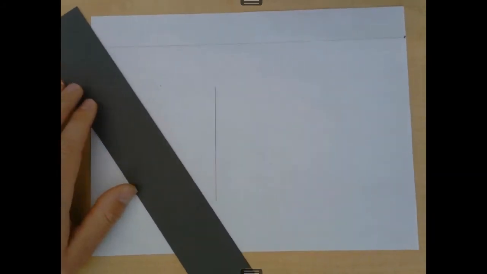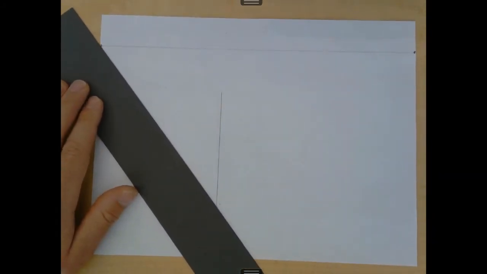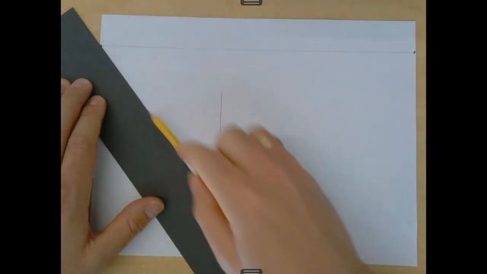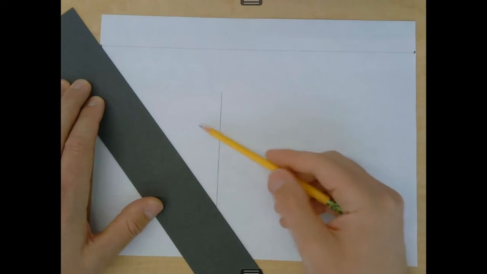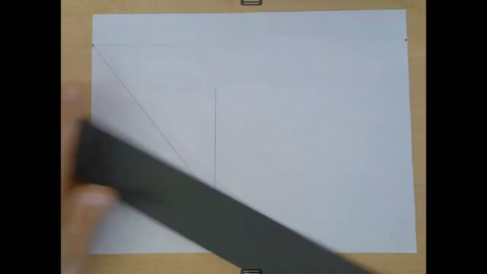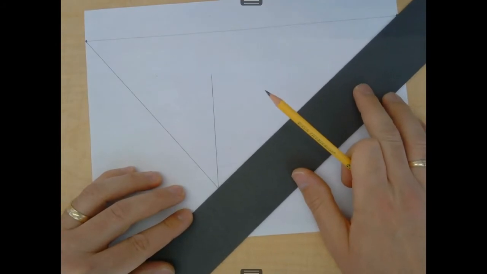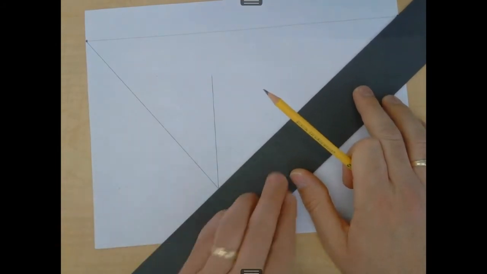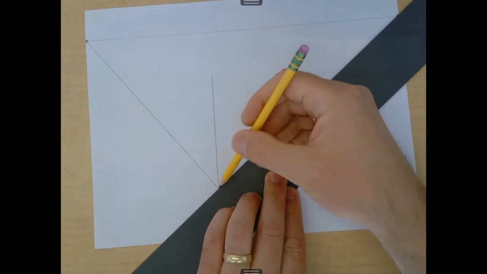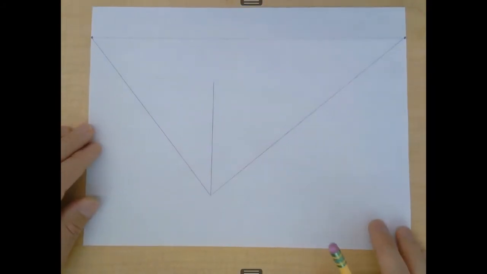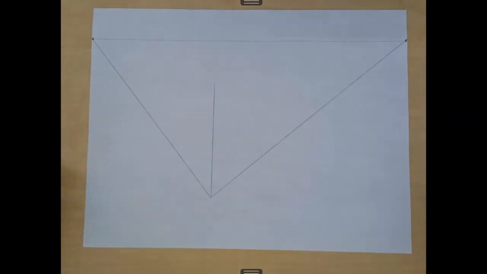So now from the bottom, I'm going to do the same thing that I've been doing. From my vanishing point to the corner, okay, I'm on the left side of this building, so I'm going to the left vanishing point. This is the ground line. And I'm going to go from the corner down to my right vanishing point for the right side of the building, okay? So I'm doing it the same way I did it before. It's just the lines are in a little different place, okay?